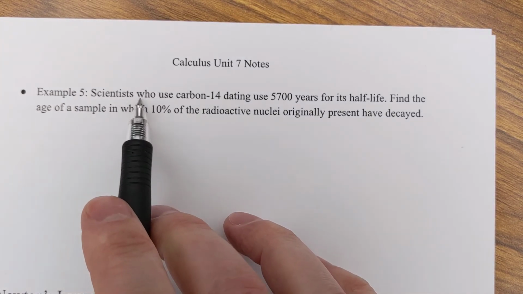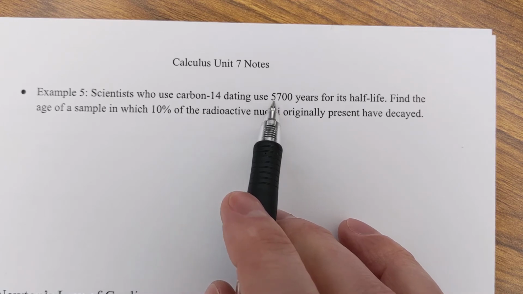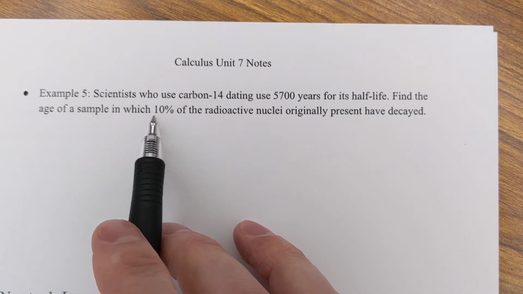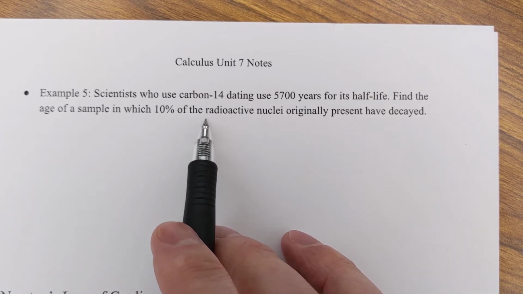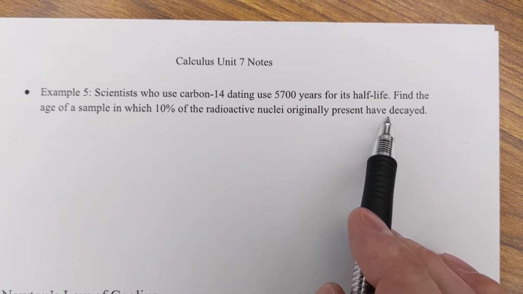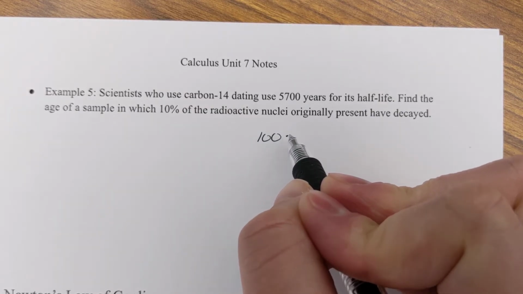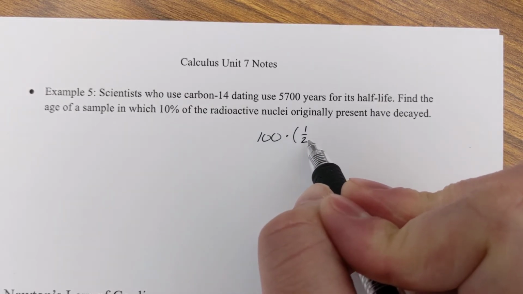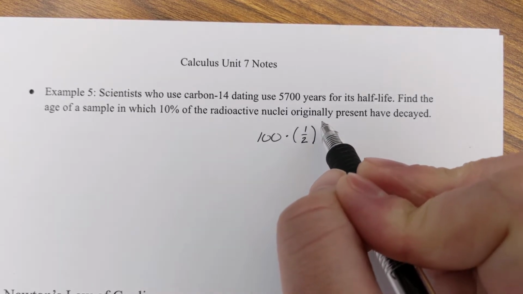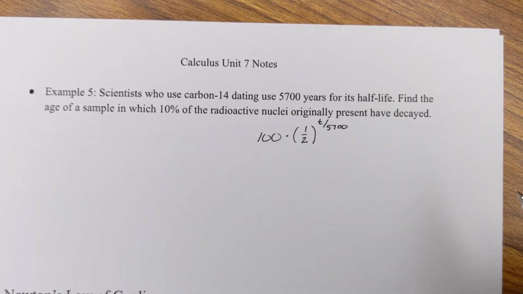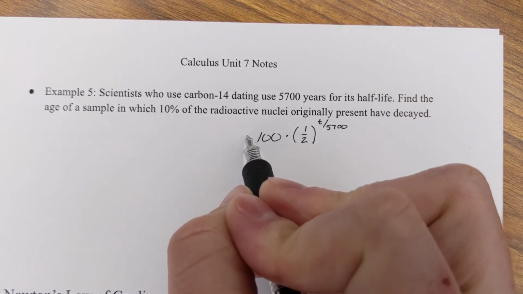Okay, so scientists who use carbon-14 use 5,700 years for its half-life. I just talked about this. Find the age of a sample in which 10% of the radioactive nuclei originally present have decayed. So we're going to start with 100%. It's a half-life problem, so half of it, and it's going to be t over 5,700, because every 5,700 years we lose half of it.